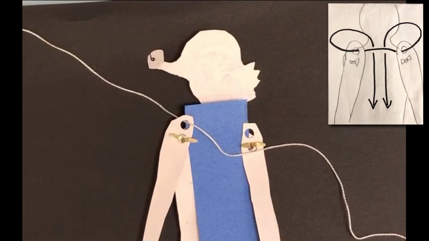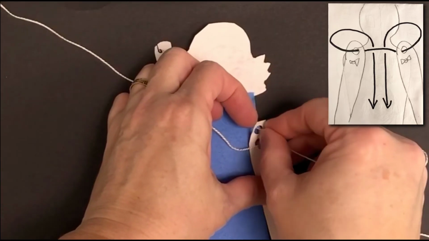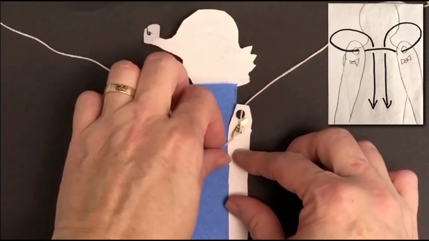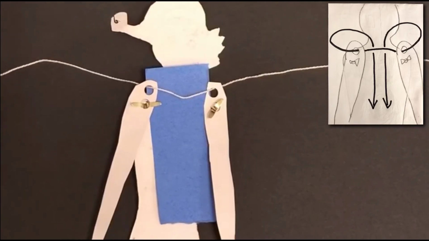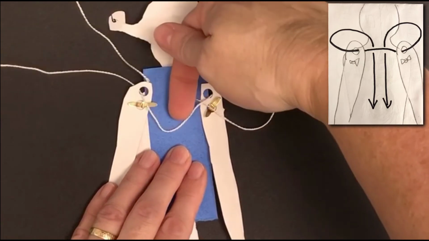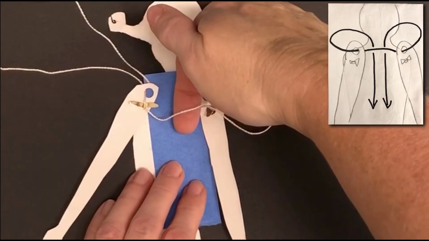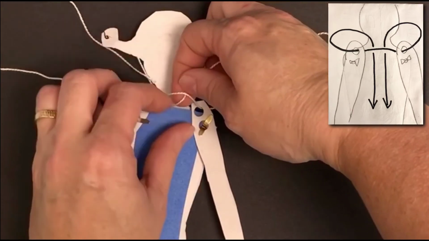So I went from the top and went inward. And now I'm gonna take this one and go through the top again, like so. Now I'm gonna take both of these and I'm actually gonna go underneath this string in the middle. So you can see I put my finger, it's right underneath it. So I'm gonna go underneath here.